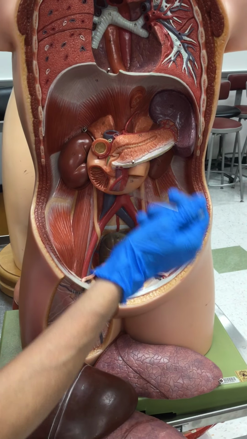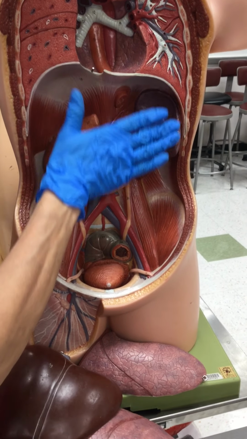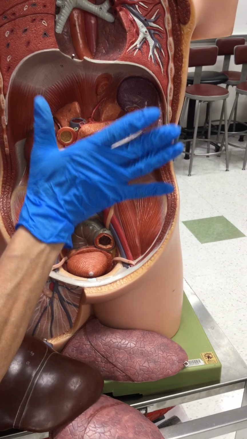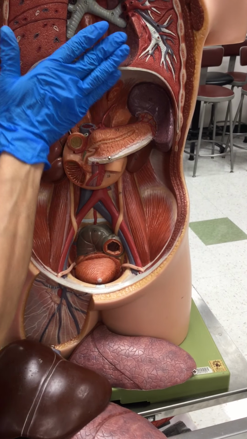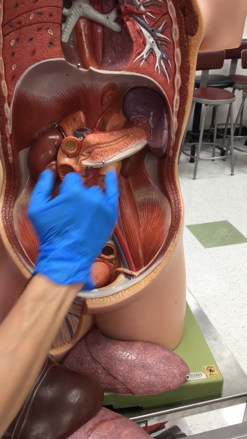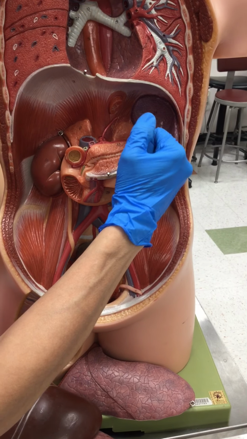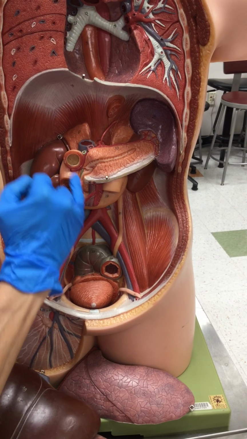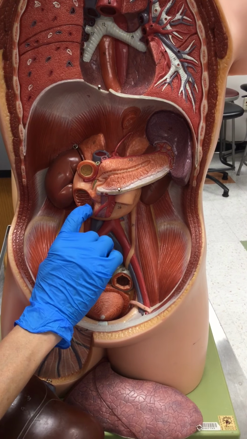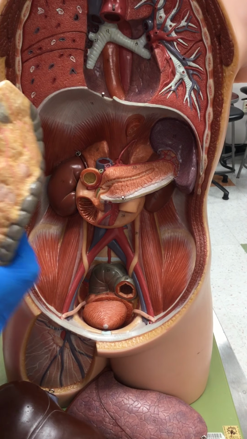The pancreas is a retroperitoneal gland. We have this membrane that covers the abdominal cavity that is called the peritoneum, and glands or organs that are located posterior to the peritoneum will be called retroperitoneal. So this gland, the pancreas, has a tail, a body, and a head. The head is embraced by the C-shaped duodenum, which is the first portion of the small intestine.